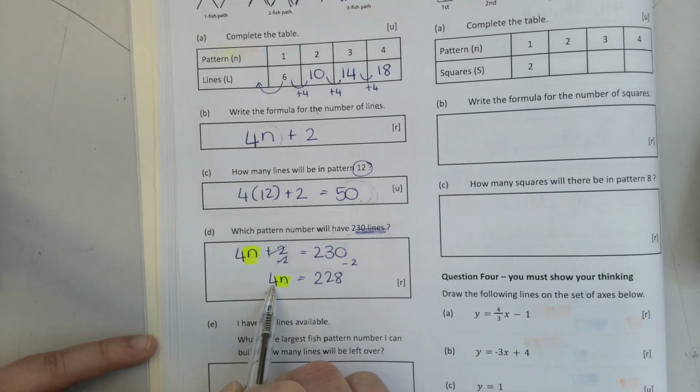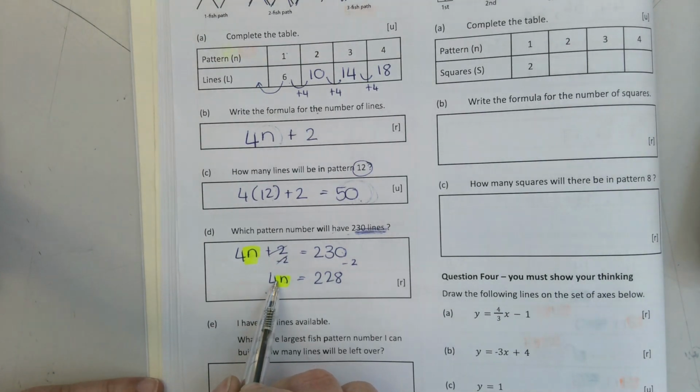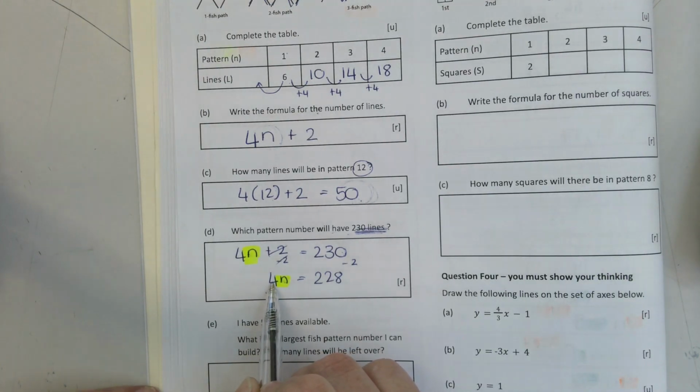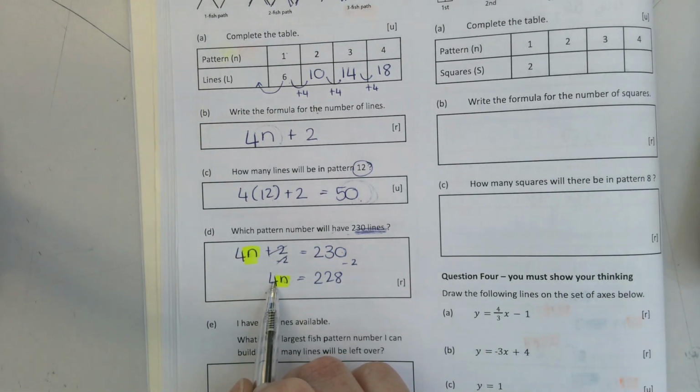Well, what I do is I ask myself, what is happening between these two? When they're squished together, it means multiply. So I'm going to do the opposite. Opposite of multiply, which is divide.